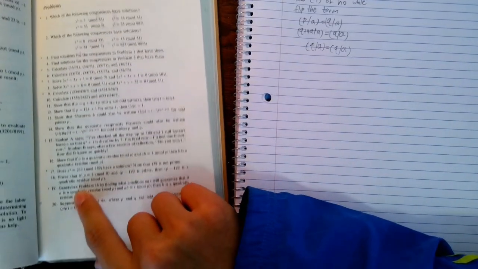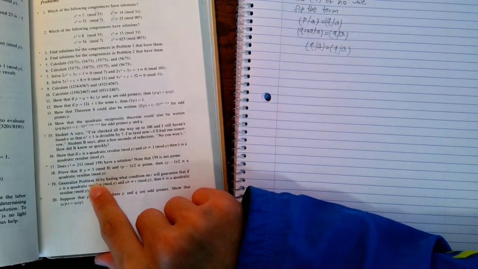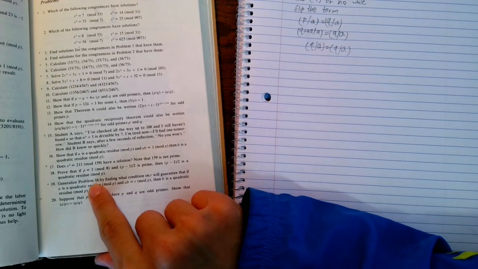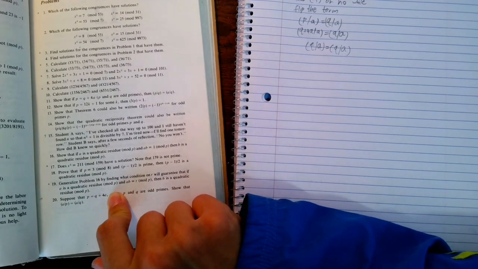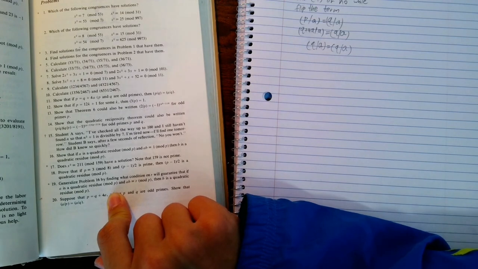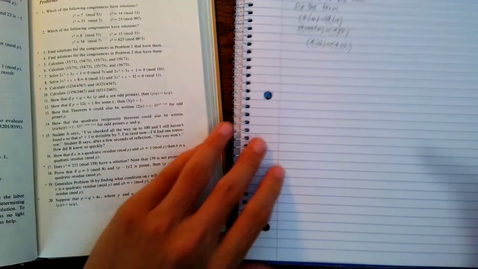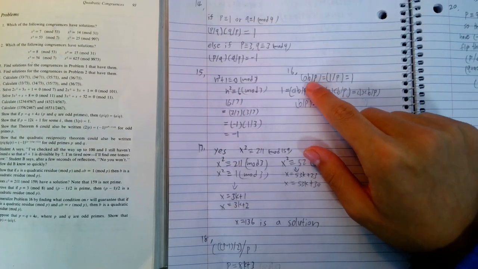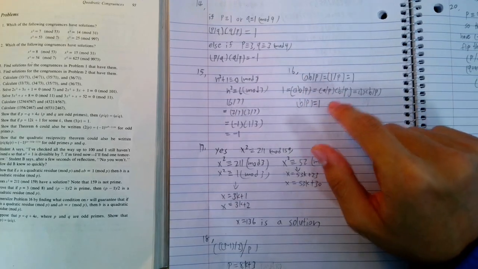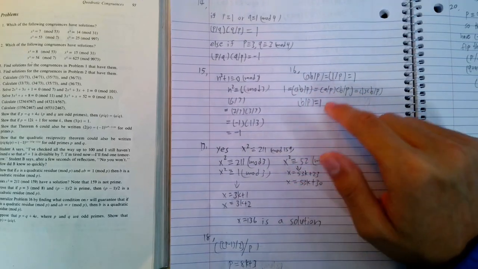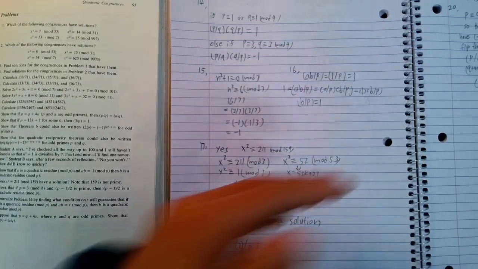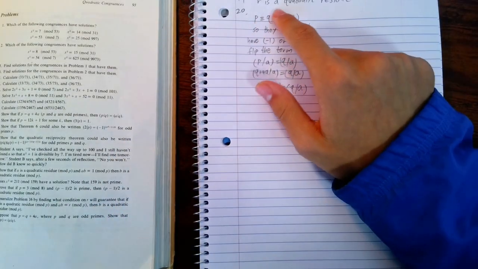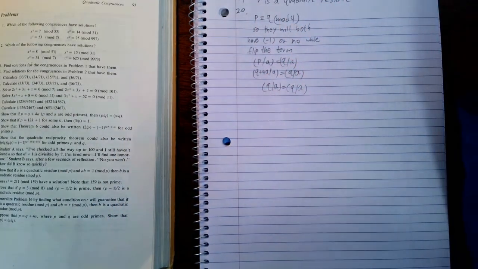And question 19. Generalizing problem 16 by finding what condition on R will guarantee that if A is a quadratic residue modulo P and AB is congruent to R modulo P, then B is a quadratic residue modulo P. Okay, so we know that as long as this thing here is equal to 1, we can use this technique here. And this thing is going to be equal to 1 as long as AB is a quadratic residue. In other words, R is a quadratic residue. That's it.